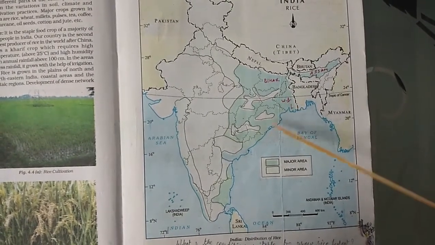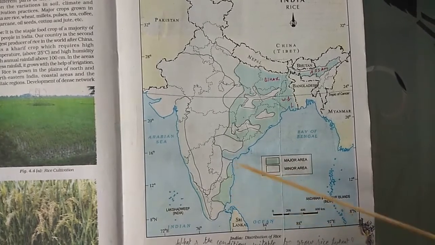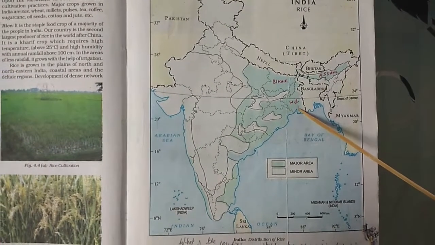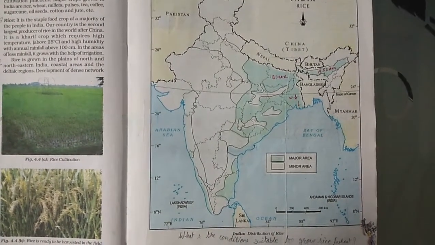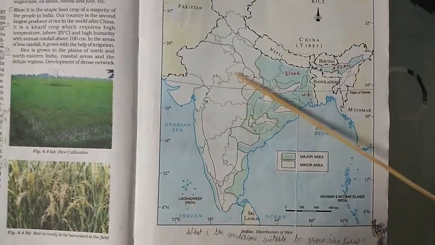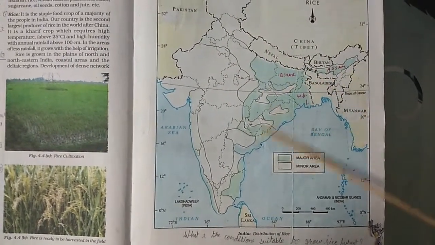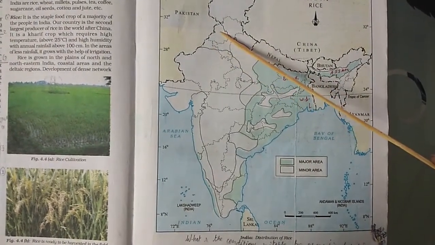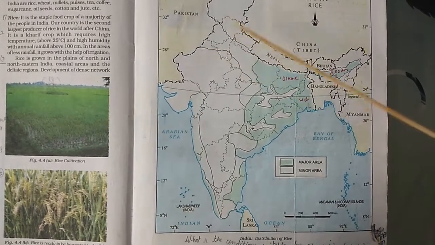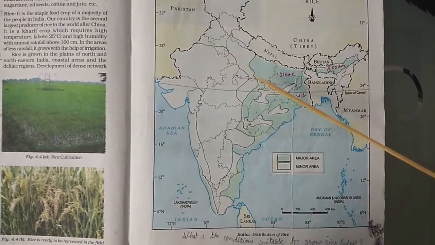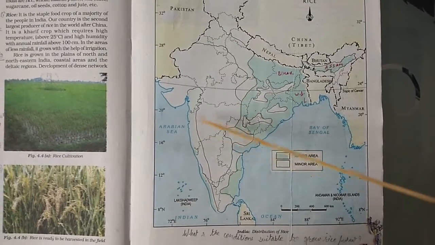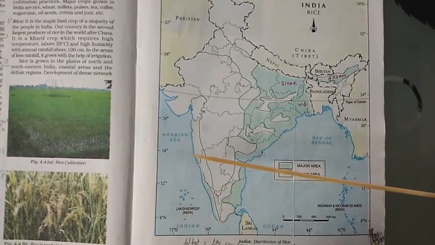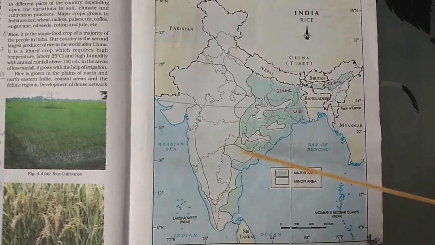In these delta areas, throughout the year the water is enough for the growth of rice. Rice requires a huge amount of water, more than 100 centimeters of rainfall. So, these are the areas which receive heavy rainfall during the months of the monsoons. But rice can also be grown with the help of irrigation, and in areas of west Punjab, northern Rajasthan, Haryana, western Uttar Pradesh, some parts of Madhya Pradesh and the coastal areas of Maharashtra and Karnataka, rice is grown with the help of irrigation as well.